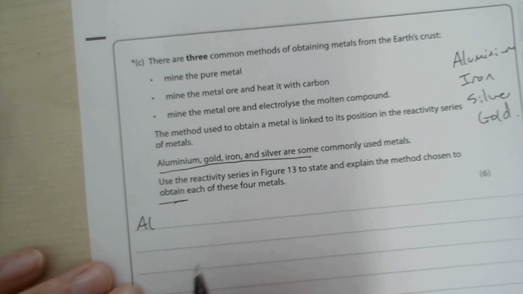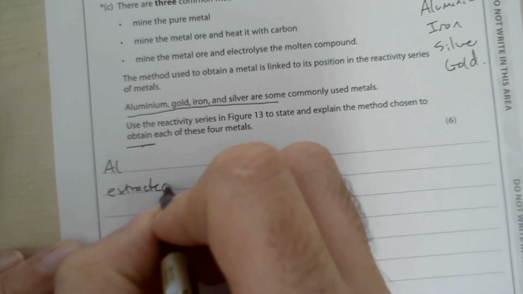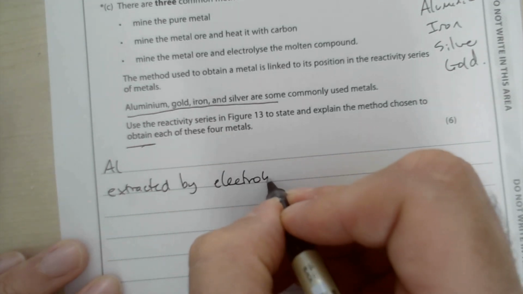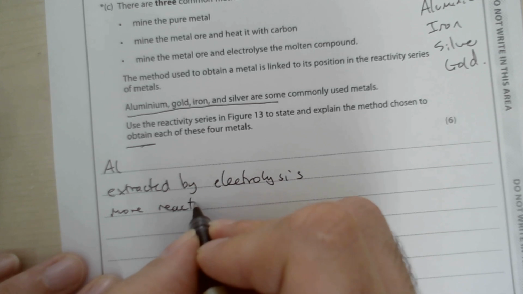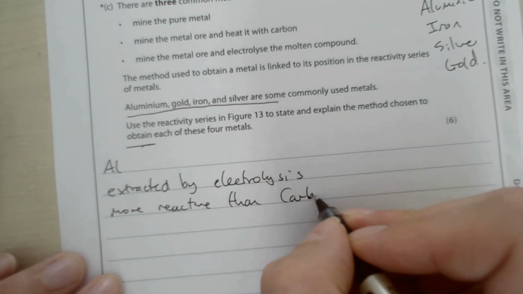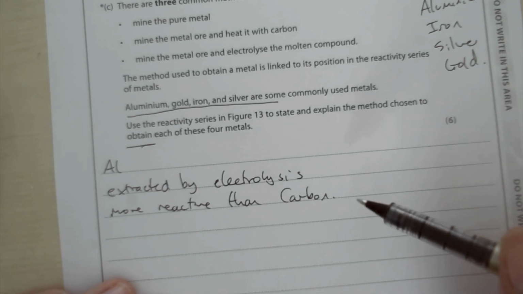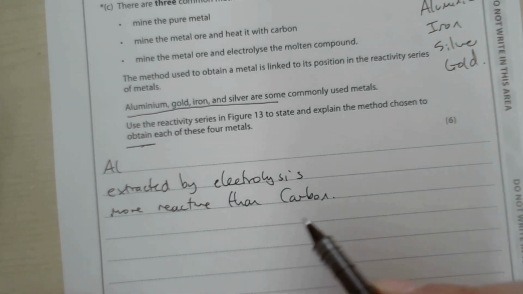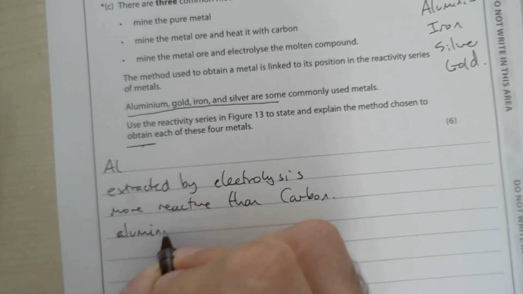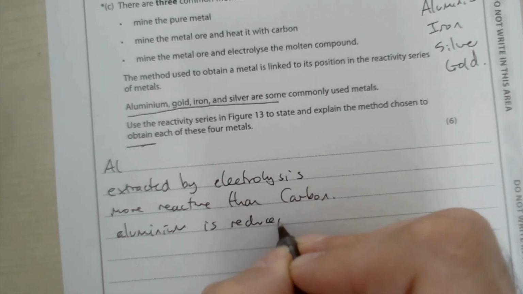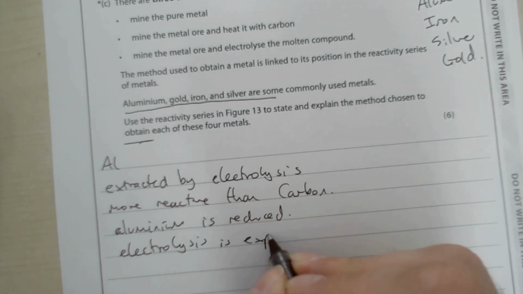So aluminium, I'm going to use the symbols because it's a little bit less to write. How's it extracted? It's extracted by electrolysis. And the reason is because it's more reactive than carbon. Remember, if it's less reactive than carbon, then we can mix carbon with the ore, and the carbon will displace the oxygen, leaving just the metal on its own. We can say that aluminium is reduced, and we can say that electrolysis is expensive.